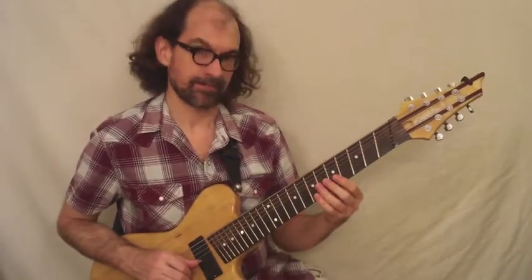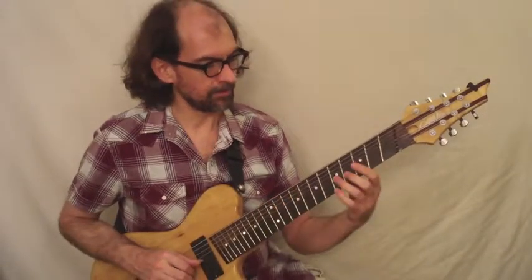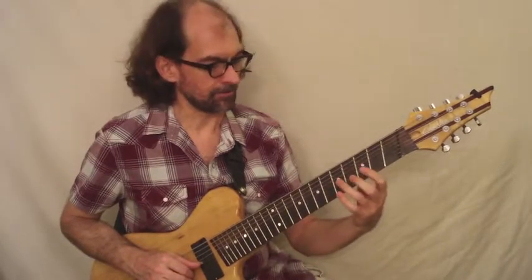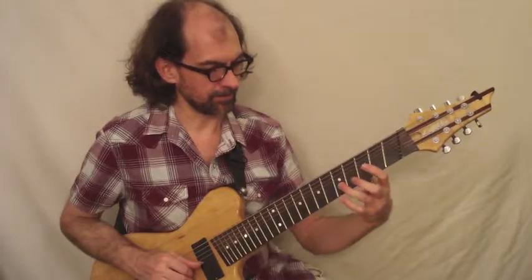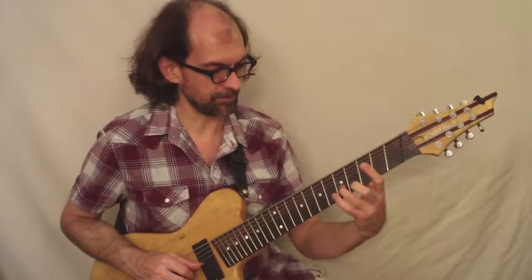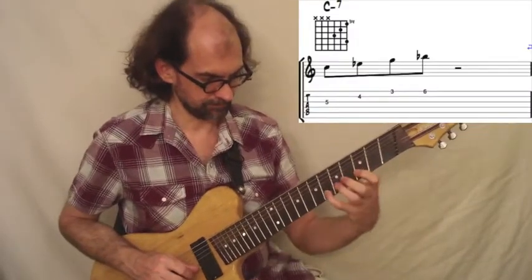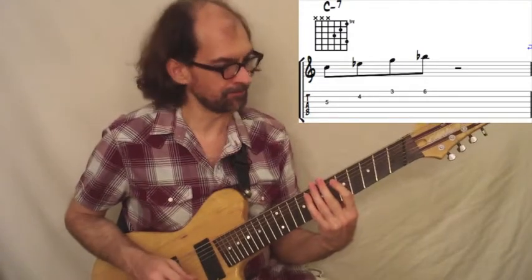Okay, next I'm going to look for a C minor 7. I know that it's got a flat 3rd and a flat 7. So I've already got the flat 7 with the C7 chord. So all I need to do now is flat the 3rd, the E becomes E flat, and I get this shape. So there's my C minor 7.